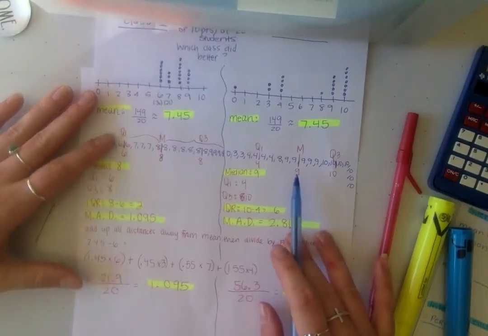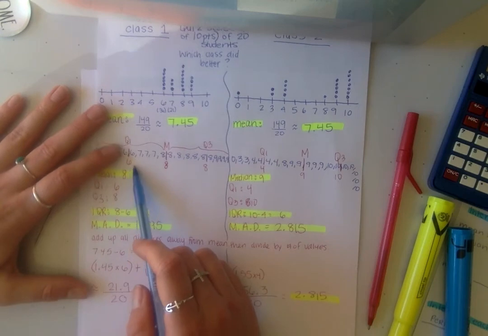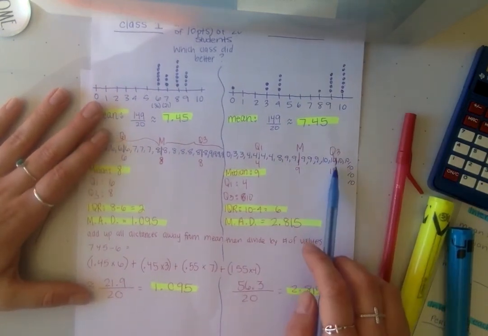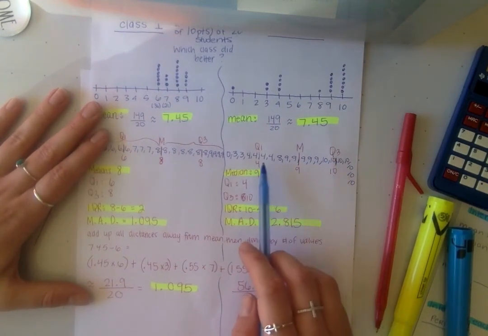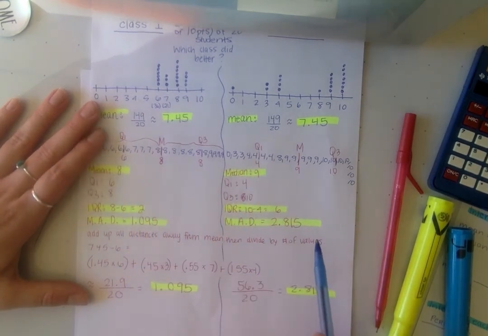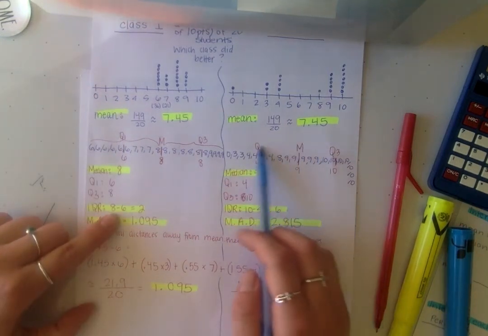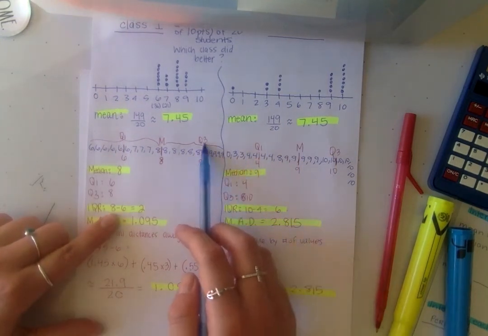Just by looking at this, I could say class 2 had a much higher middle half, but a lot lower of a lower half than period 1 or class 1. You could talk about the ranges. My interquartile ranges, this one's a lot greater, this one's smaller.